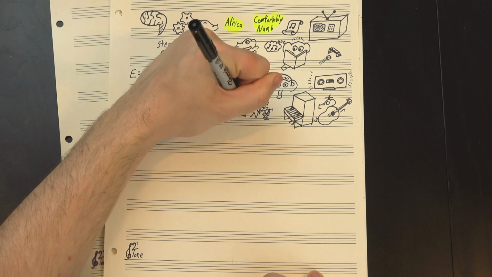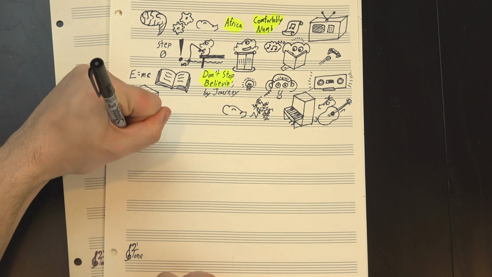For Don't Stop Believin' though, this part is fairly simple. We'll stick to the verse, which just loops these 4 chords forever.